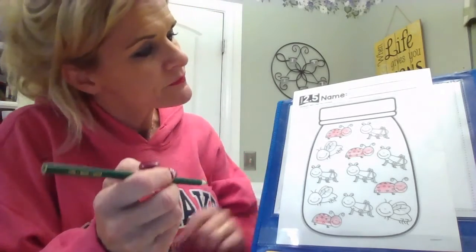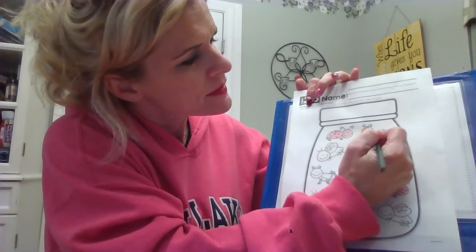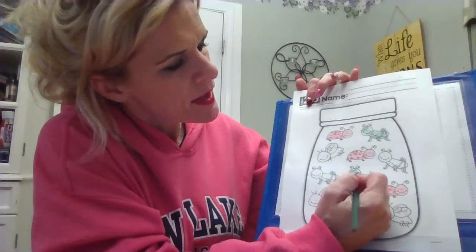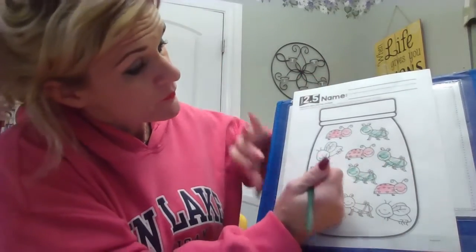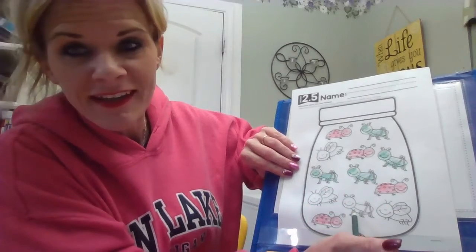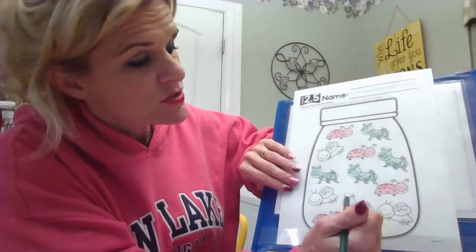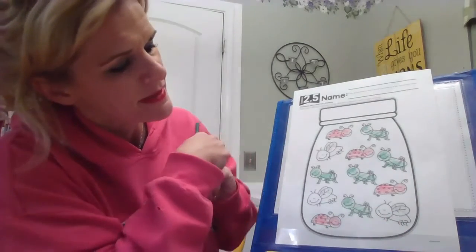Alright, now I'm going to go for a different kind of bug. Looks like there's some grasshoppers, so I'm going to grab a green color. And the ones that look like grasshoppers to me, I'm going to color green. There's 1, 2. Oh, look at this one. Almost hopped right by without me seeing it. 3, 4. Looks like there's an equal number of ladybugs and grasshoppers right now, but look, now there's another grasshopper. So there will be a greater number of green grasshoppers than red ladybugs.